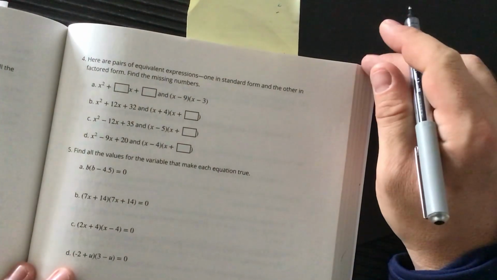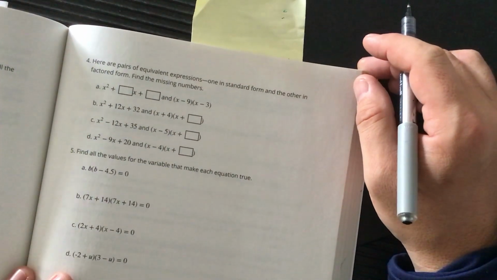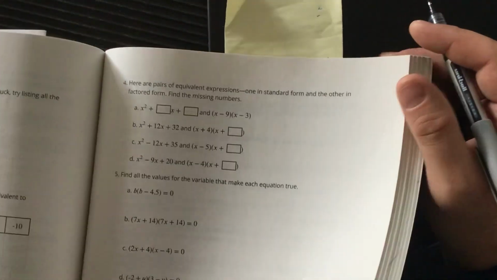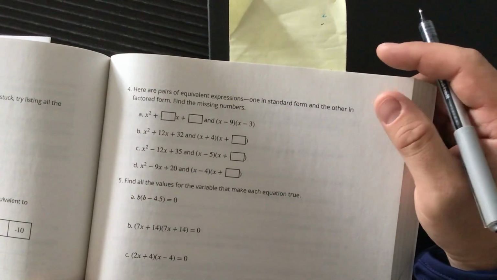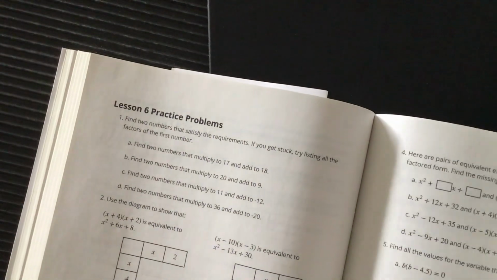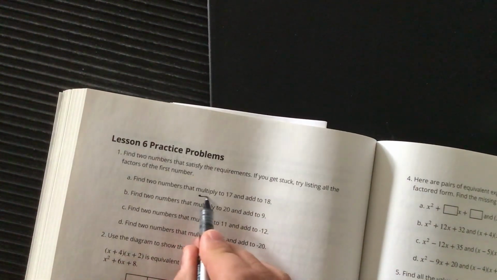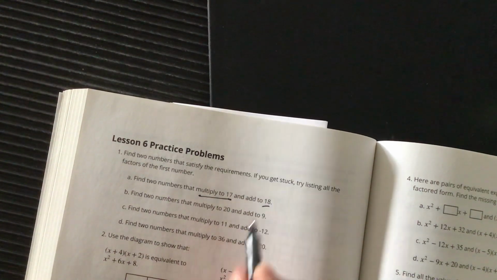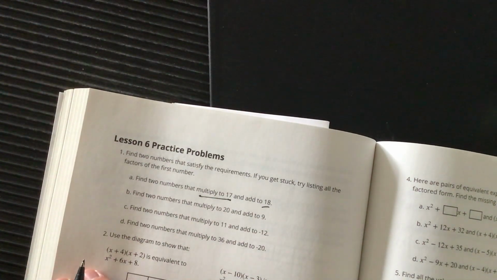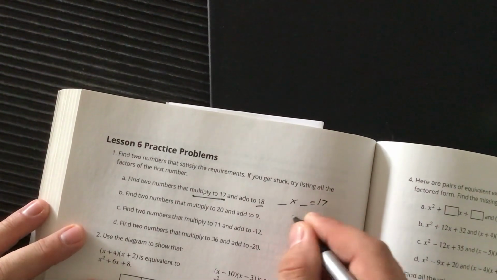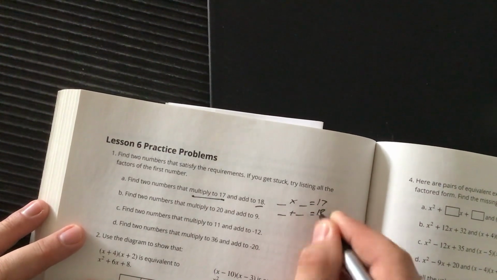All right, assignment. Starting on page 202. You might have more choices than just one answer possible for the first few. It says find numbers that multiply to 17, add up to 18. So numbers that multiply to give you 17, but add to give you 18.